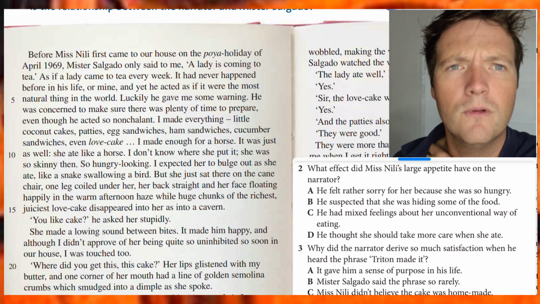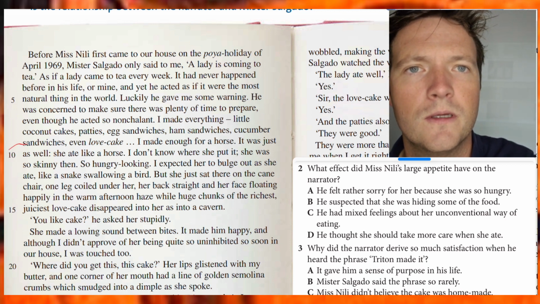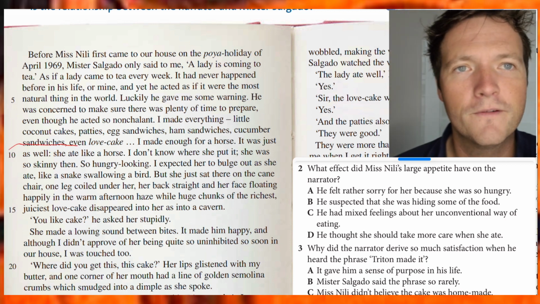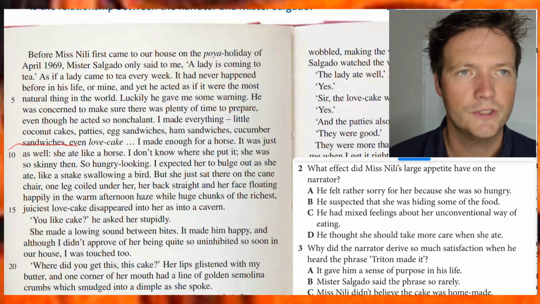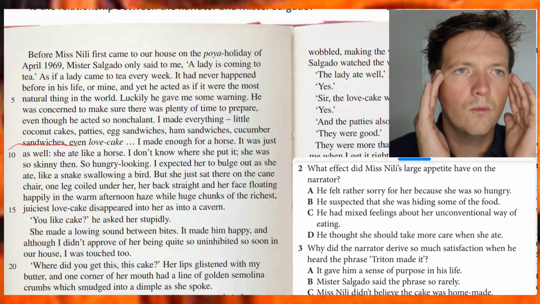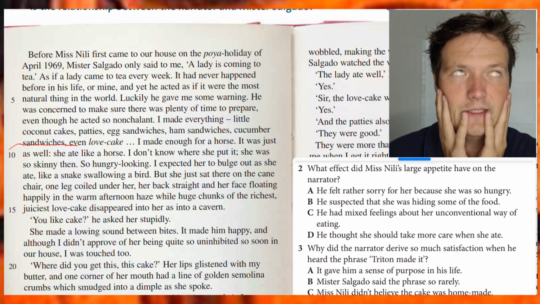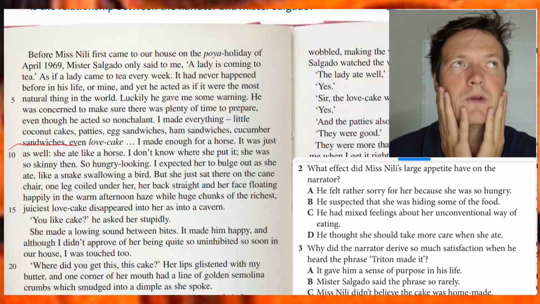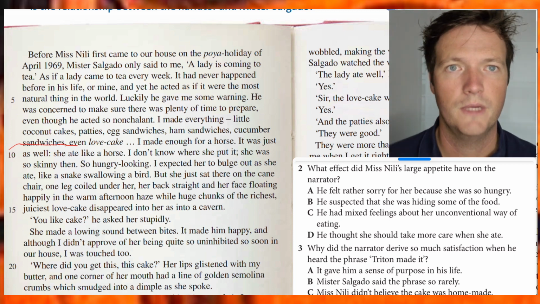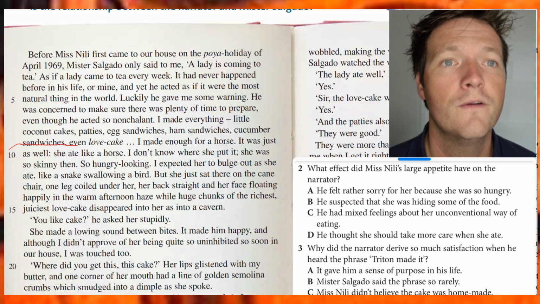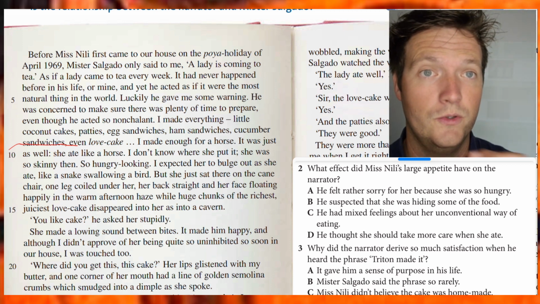So we're about line 9, I think, here. We're talking about all the things that he made, even love cake. "Okay, I made enough for a horse." So we're trying to focus here on the effect Miss Nilly's large appetite has on the narrator. So the person who's narrating the story, how does he feel about the fact that she eats a lot, basically? "I made enough for a horse. It was just as well. She ate like a horse."